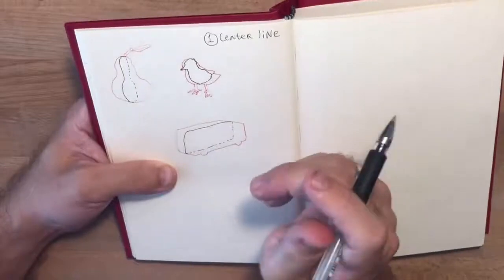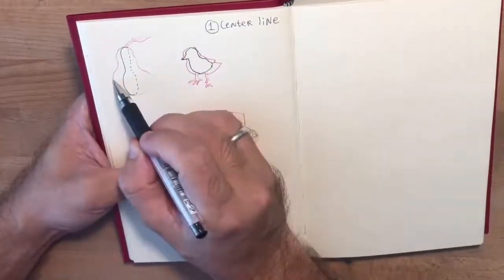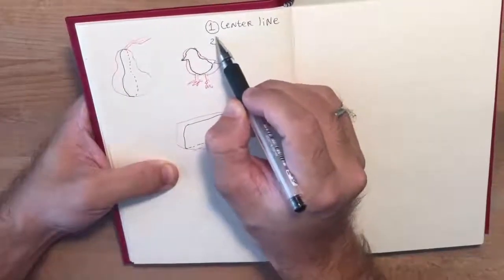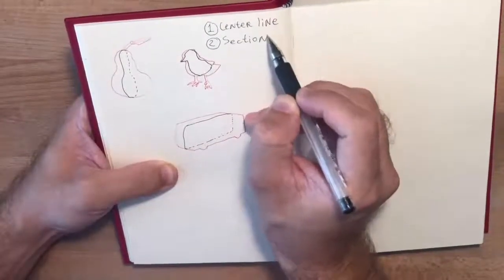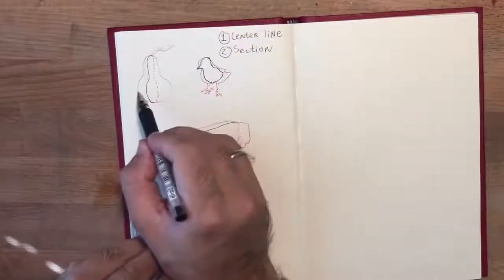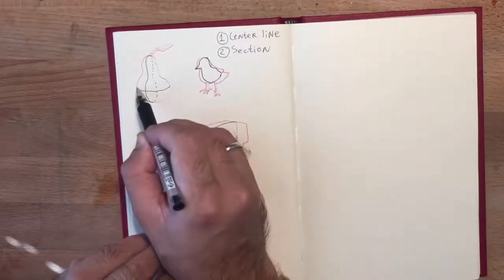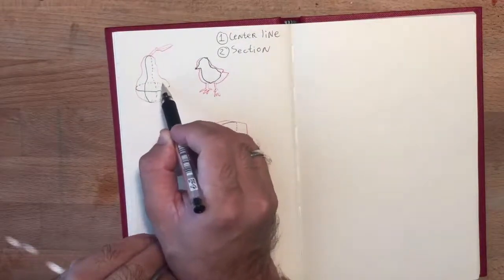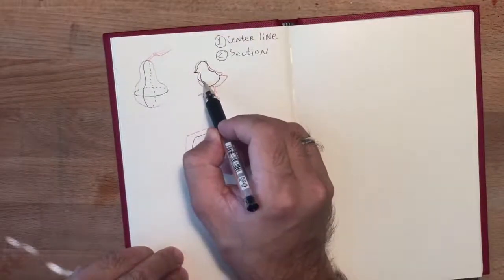And then there's the section, also called the cross contour. This will be a horizontal line around the object.